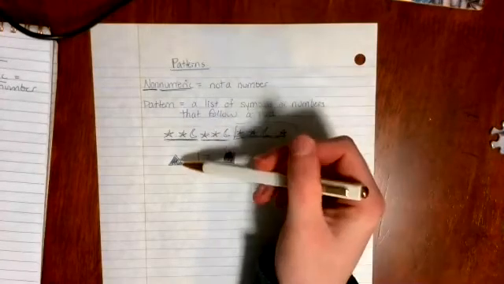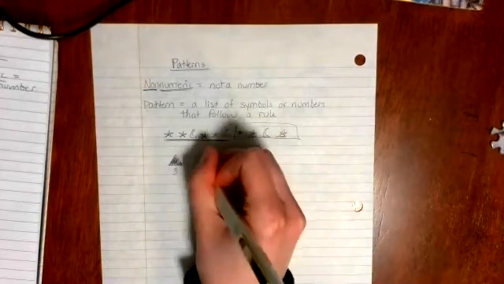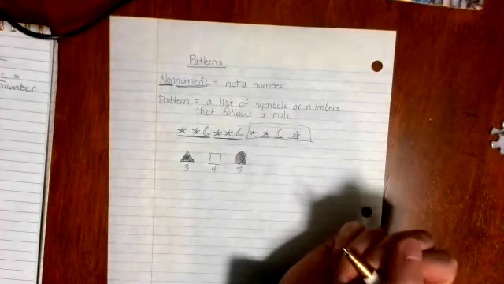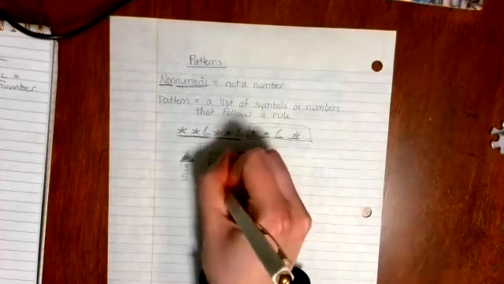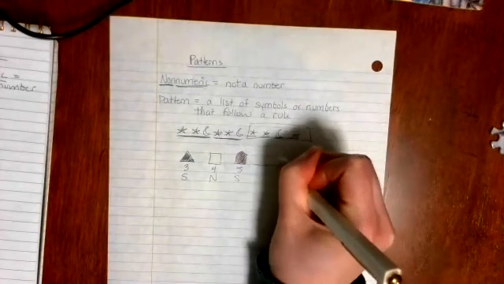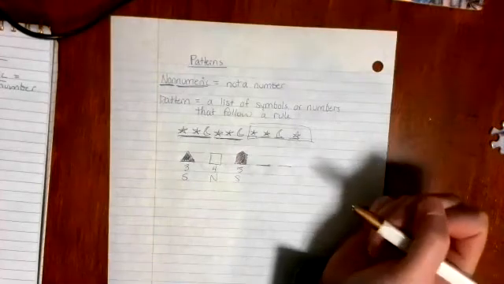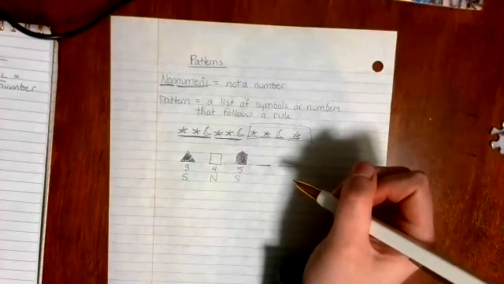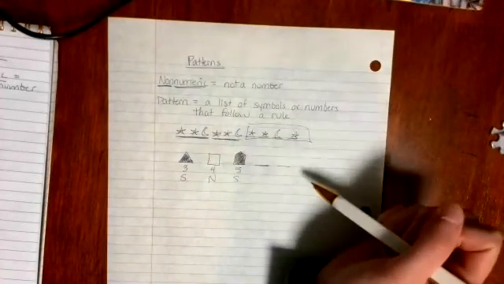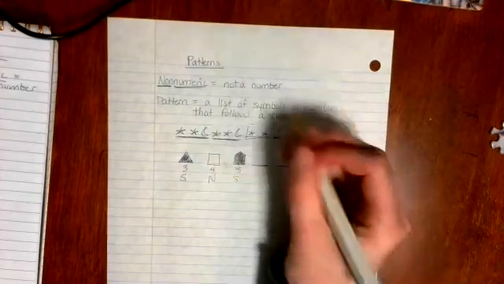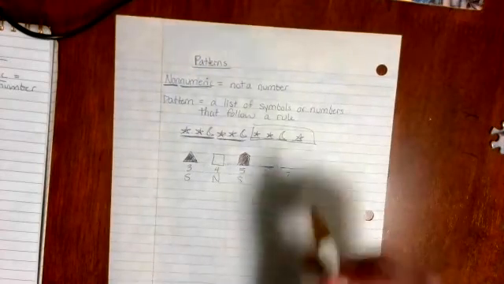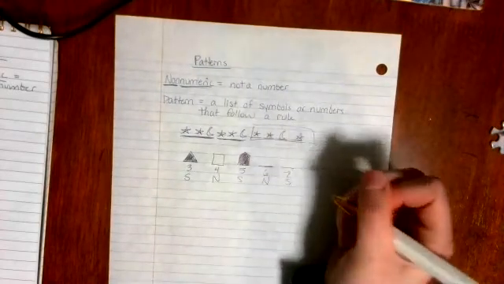So we have triangle is 3 sides, square is 4 sides, pentagon is 5 sides. This is shaded, this is not shaded, and this is shaded. So if I want to find the next 2 shapes in my pattern, well, I would assume that since nothing repeated, I should continue my pattern. So 3, 4, 5, the next would be 6, and then 7. This is shaded, not shaded, shaded, not shaded, shaded.